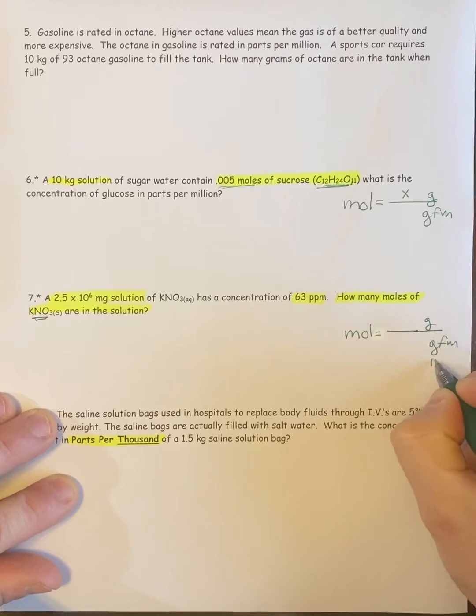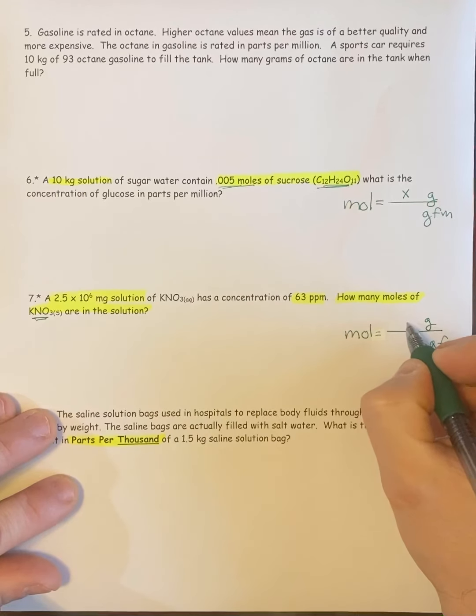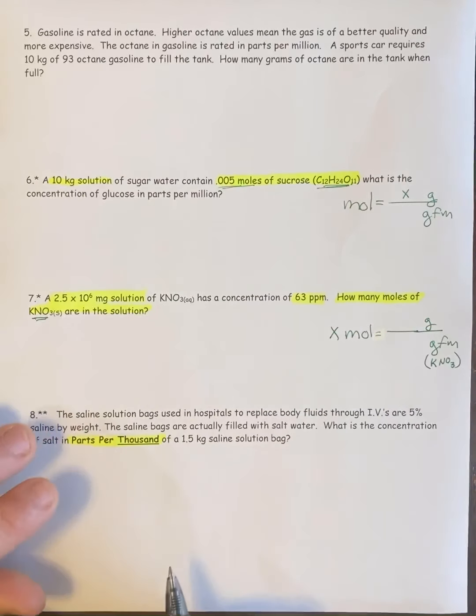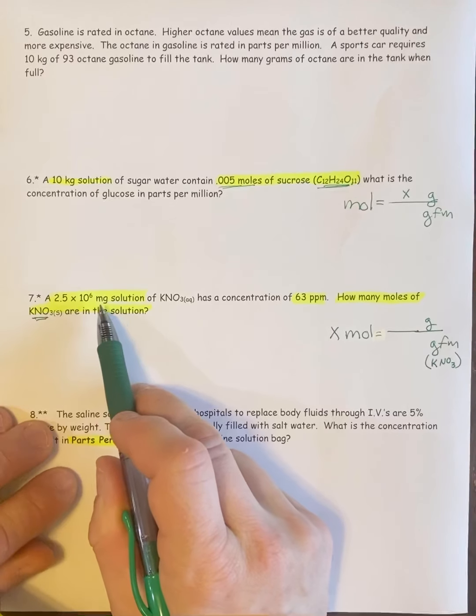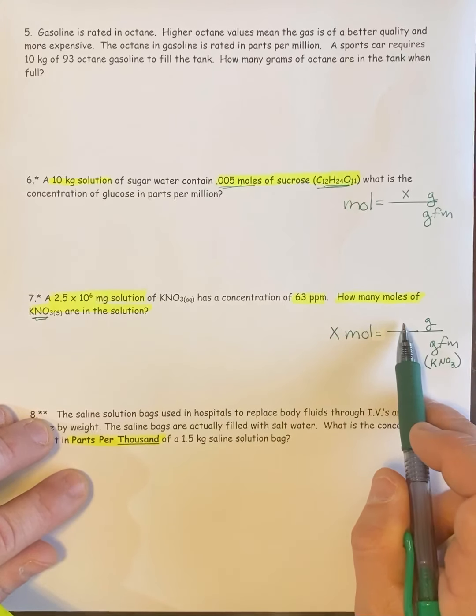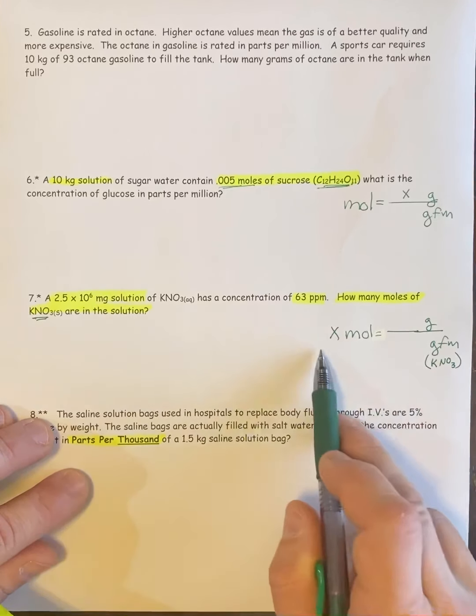And be aware, this is going to be KNO3 for my GFM. And I'm going to solve for, what do they want here? How many moles? So they want moles. So the milligrams of solution is going to have to be converted into grams, plugged into here, used with the mole formula, and then I'll get moles.